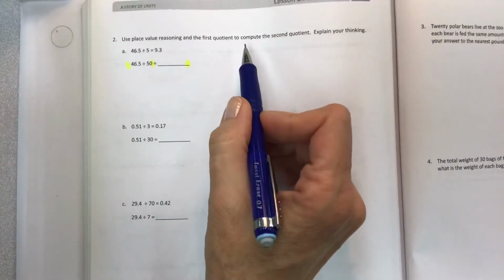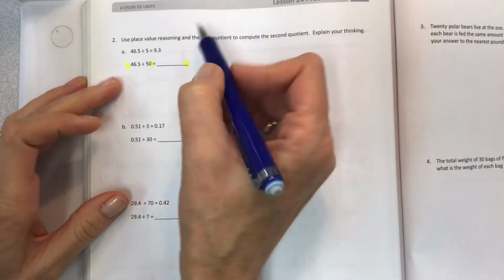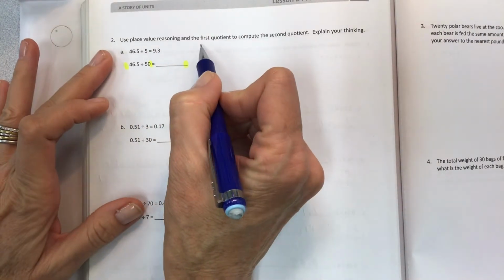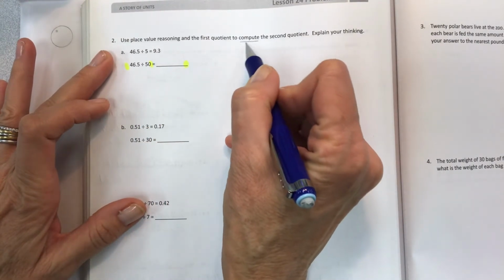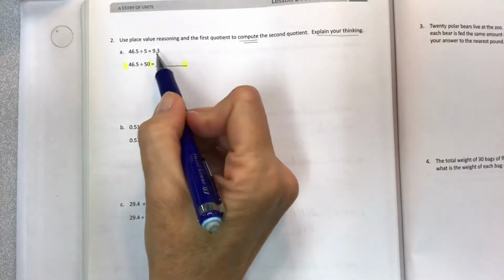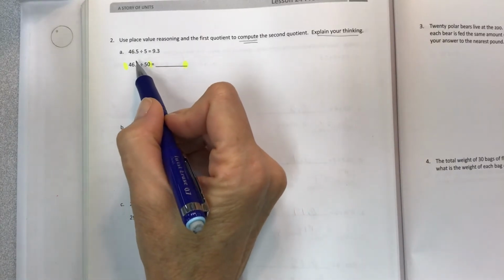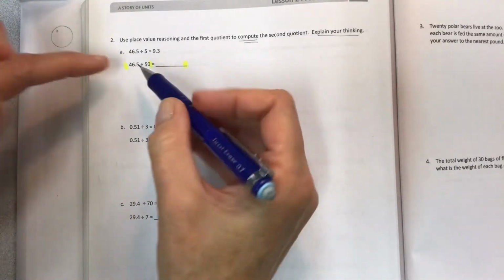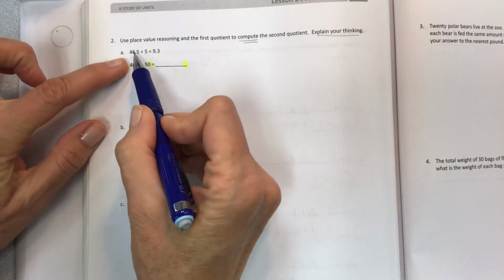Okay, straighten it out again. Now, this is just bleeding through from the backside. So use place value reasoning and the first quotient to compute the second quotient. So we have to reason about this. We're going to figure it out, but we just explain our thinking, okay? So they've already given you the answer, just like on the previous page. We just have to think about how the numbers are changing.